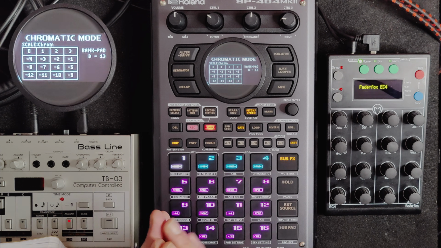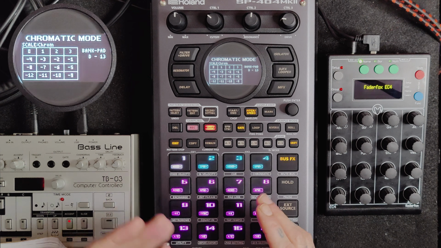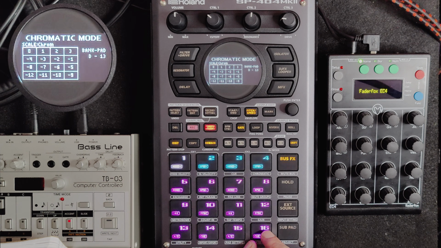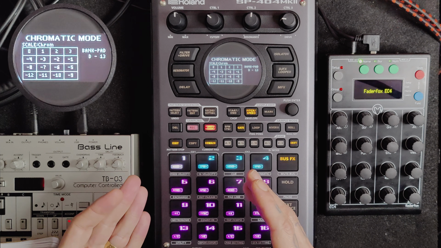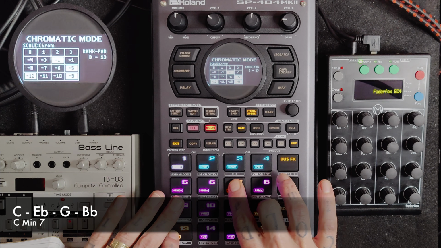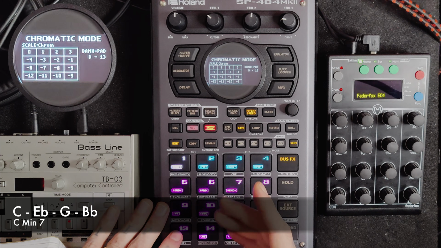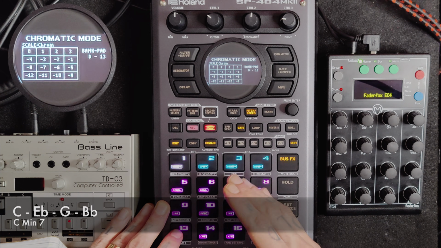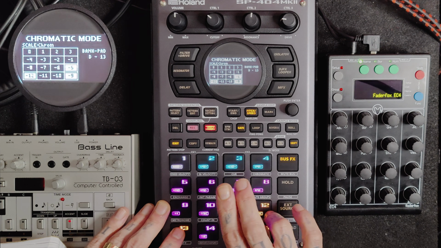Of course, we can do the same for the minor chord, but it changes the 3rd and the 7th degree, which in the case of the C minor 7th is a B flat.